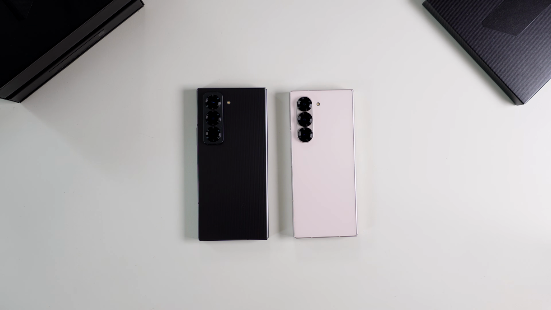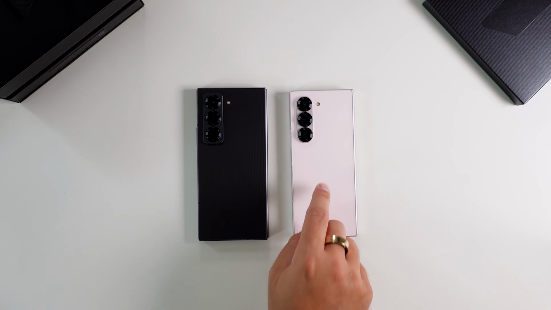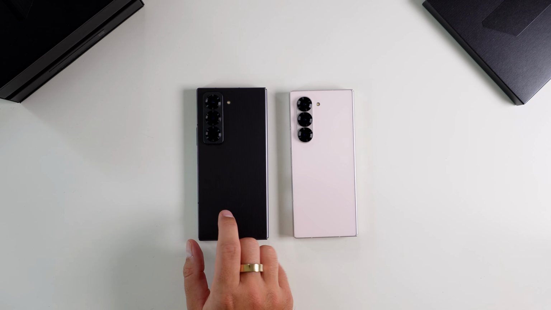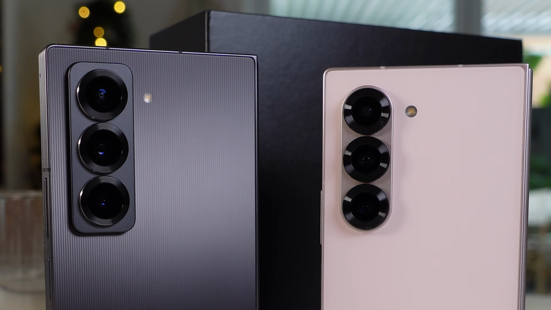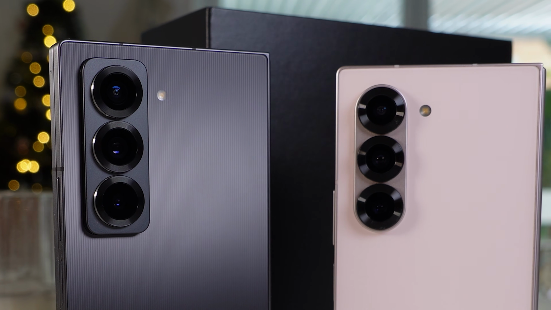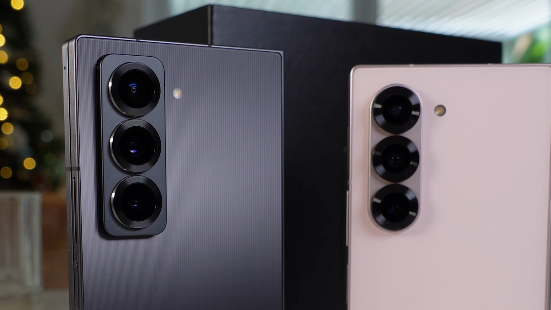You're here with Daniel. Today we are going to do a camera comparison between the Z Fold 6 and the Z Fold SE. First, I want to break down the hardware differences because there are some significant changes that Samsung has made to the hardware of these two phones.